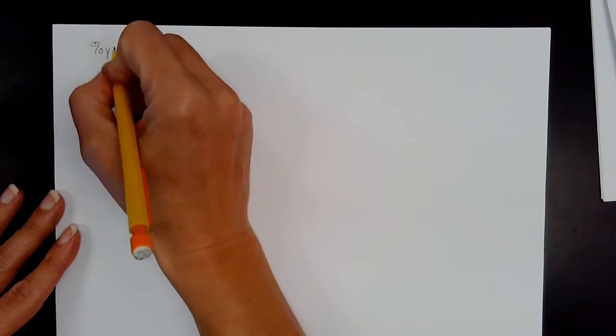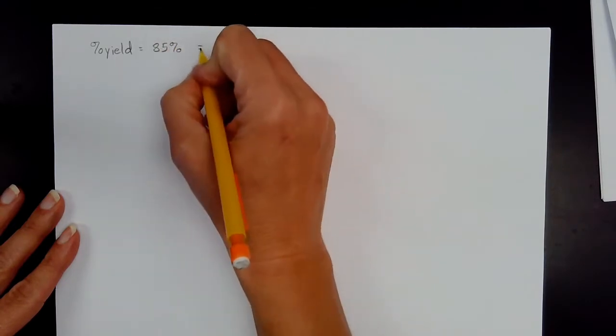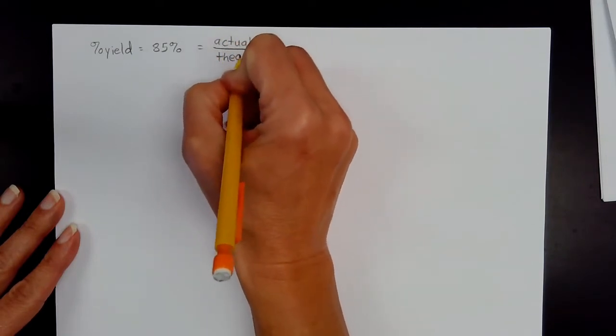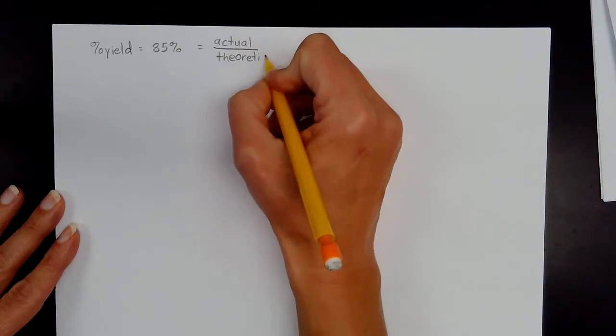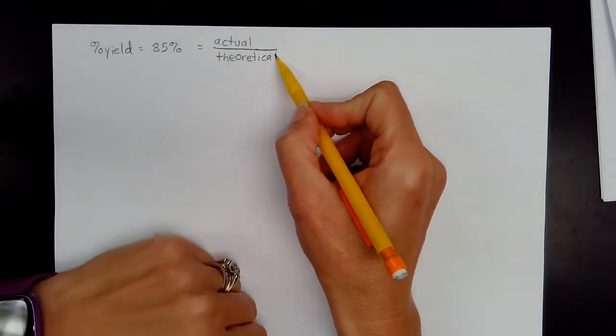So I'm going to start with number 3 of the stoichiometry problems that said that we had medicinal ether produced when ethyl alcohol was treated with an acid. And it asked how many grams of medicinal ether would you produce with 50 grams of ethyl alcohol if the percent yield is 85%. So we know that percent yield is 85%. And we also know that percent yield is the actual over the theoretical. So if we want to know what our actual yield is, we need to find the theoretical yield. And we find theoretical yield by doing the stoichiometry problem.